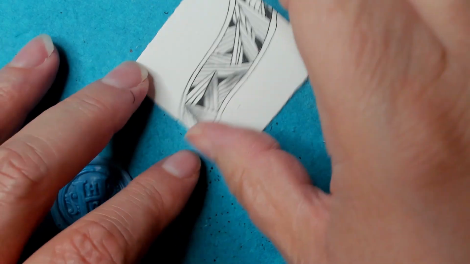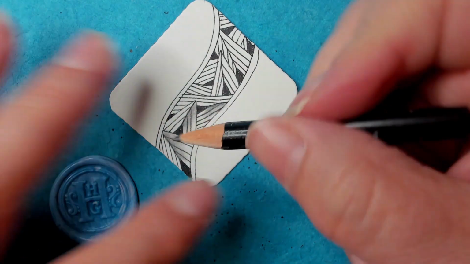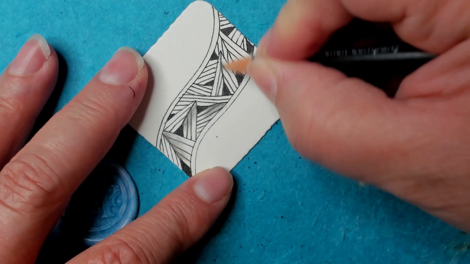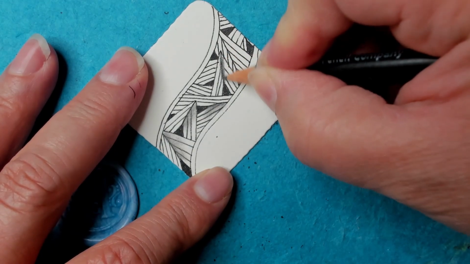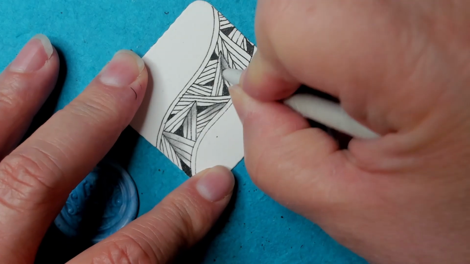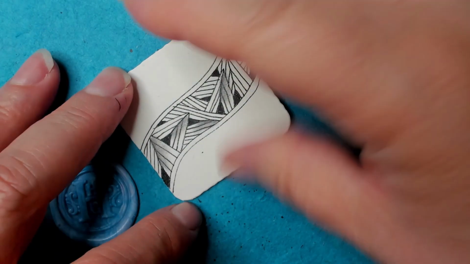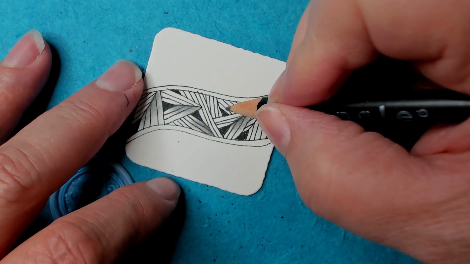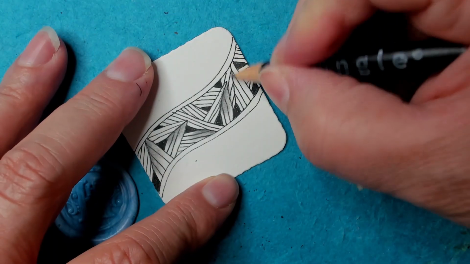And again, bring it out to the right side. This is just what popped into my head to do. So you can do it however you wish to do it. And I have another thought with it, but I wanted to see how this looked first because I'm not sure what to do with that there.